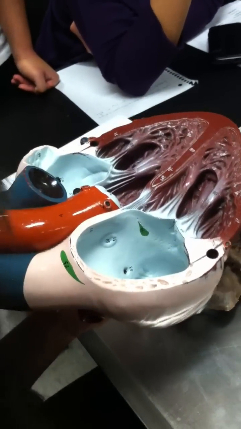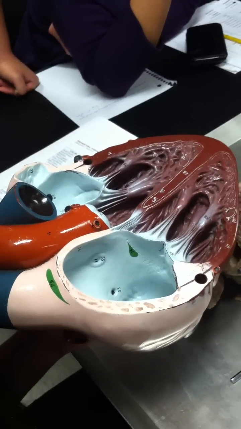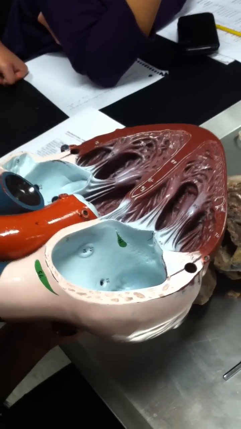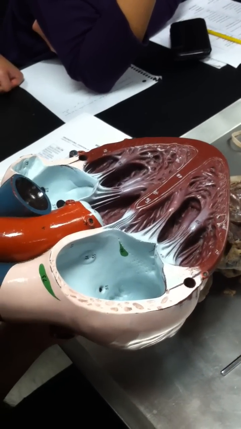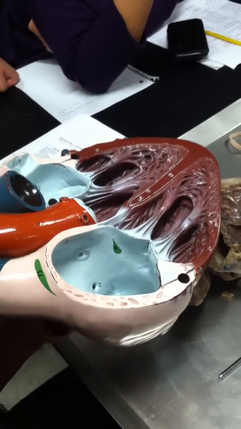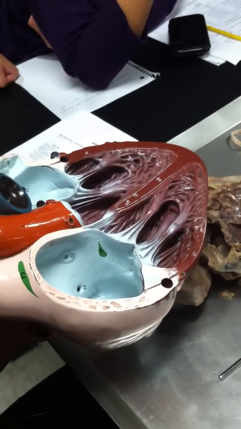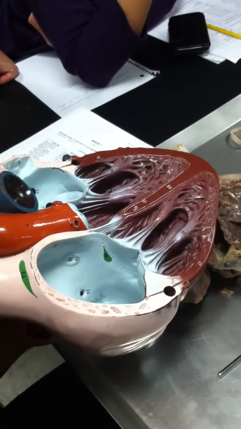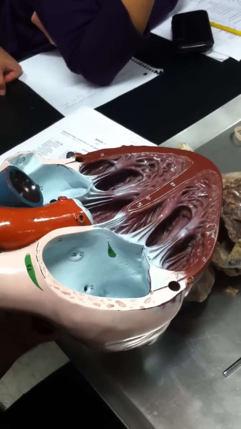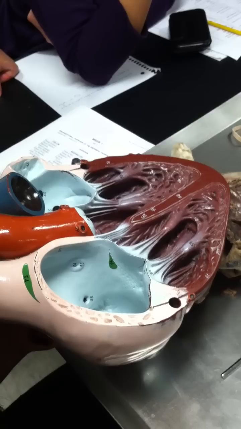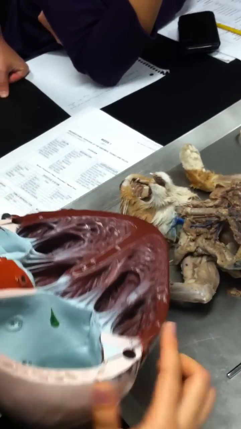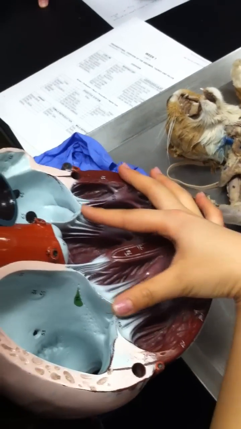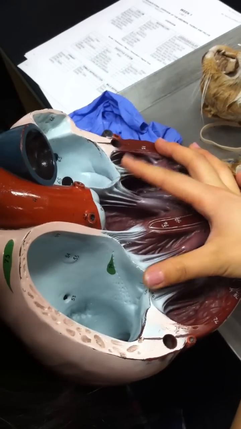Okay. Semilunar is a type of valve. The ones exiting from the ventricles are semilunar, and the other ones are called what? Atrioventricular, and those are located where? Between the atrium and the ventricle. So those are the tricuspid and the bicuspid. They are both atrioventricular valves.